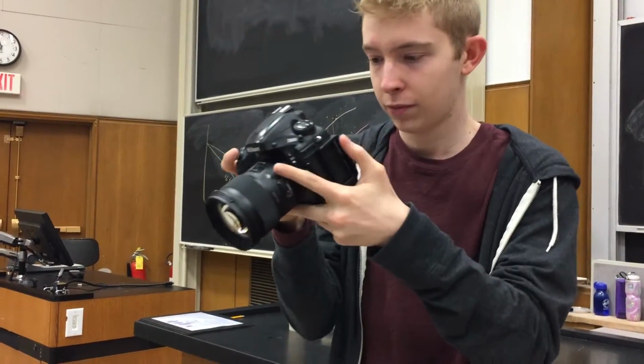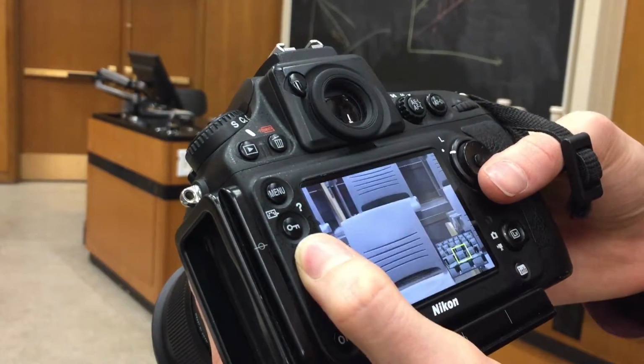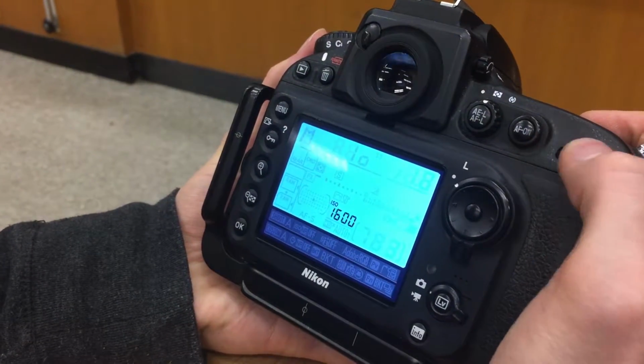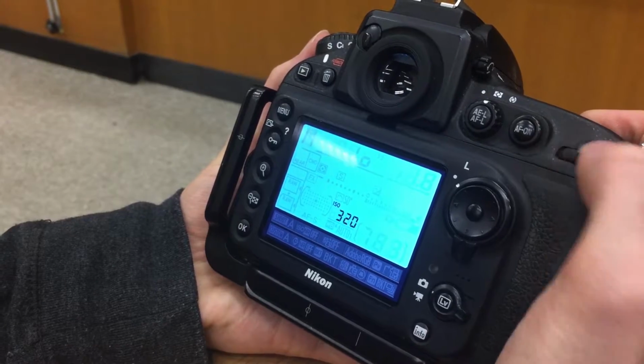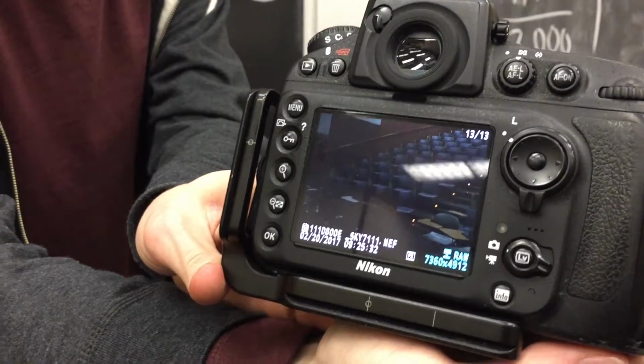Now the final setting is ISO, and this isn't actually a part of your exposure because it doesn't affect the amount of light that reaches your camera's sensor. Instead, it just brightens the image that you do capture, very similar to if you just brightened the photograph later in post-processing.